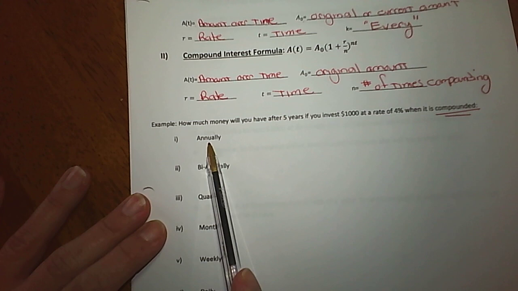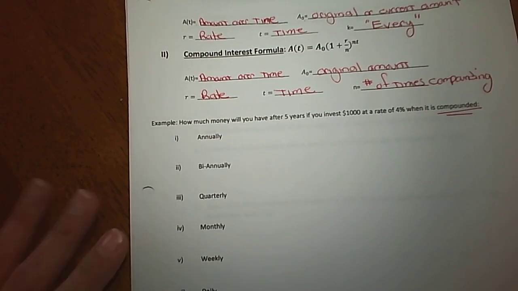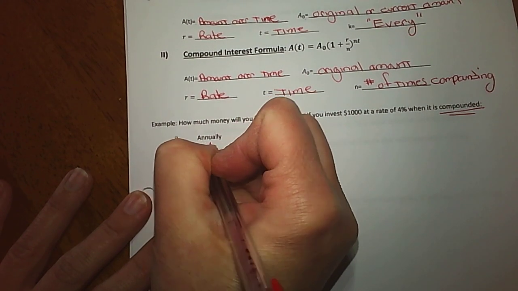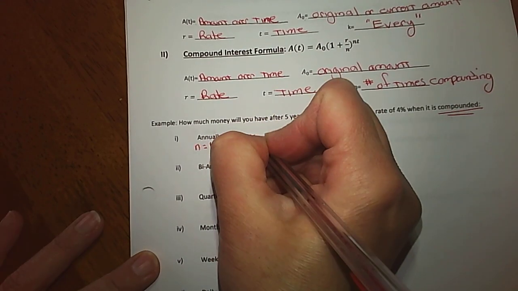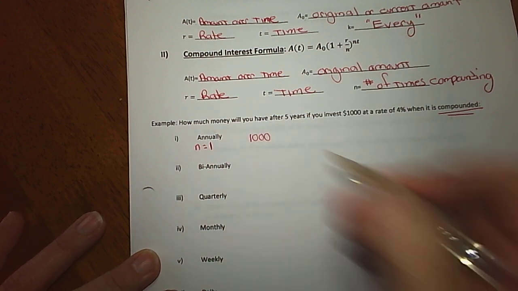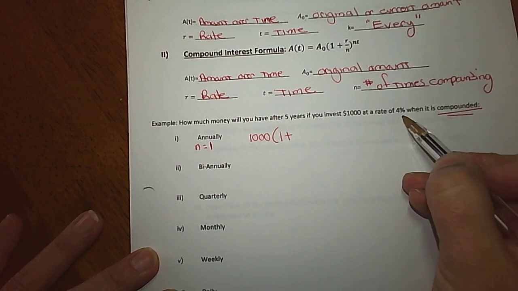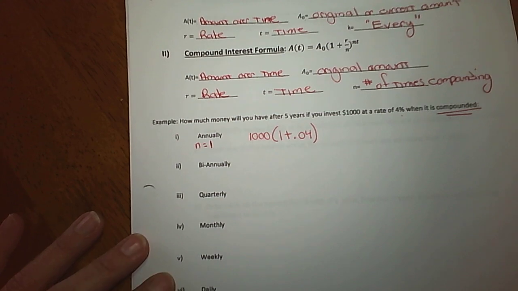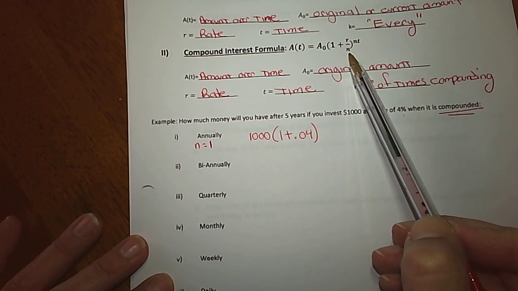And we want to come up with this annually. If they say it's an annual event, how many times a year is that? This would be the number 1. That means n would equal 1. So I'm going to go to my formula. How much money are we starting with? $1,000. Parenthesis 1 plus, the rate is 4%, so you're going to change 4% into a decimal.